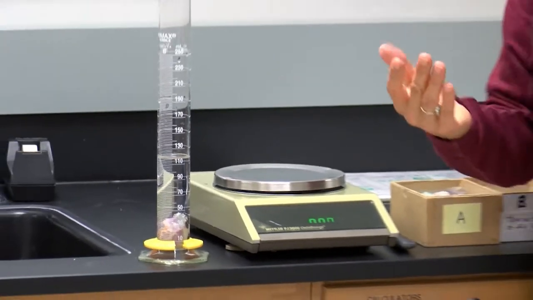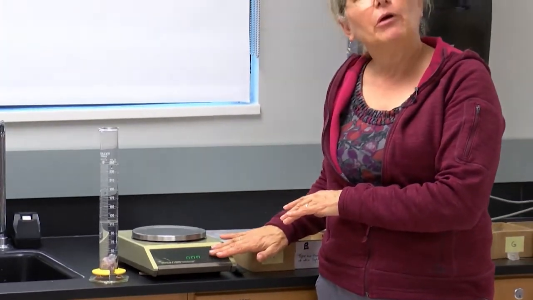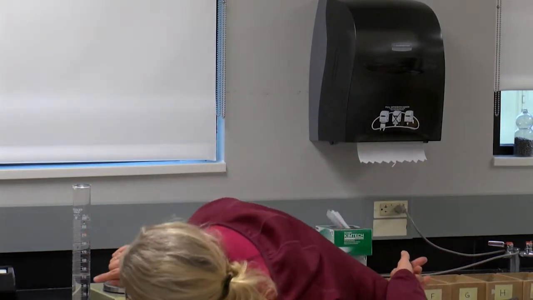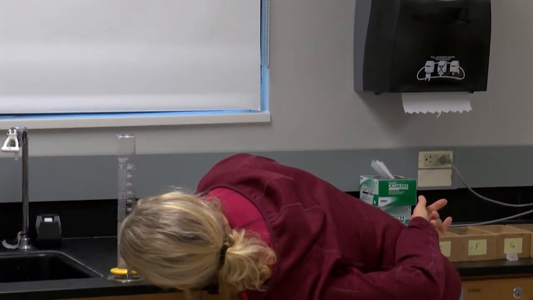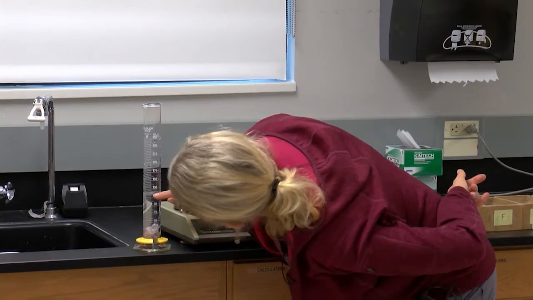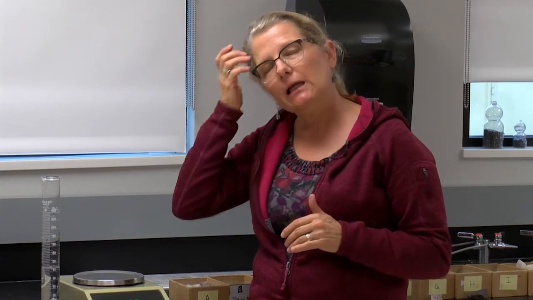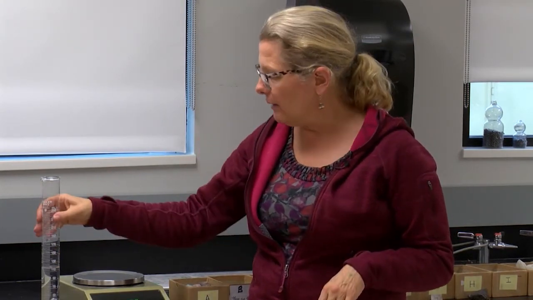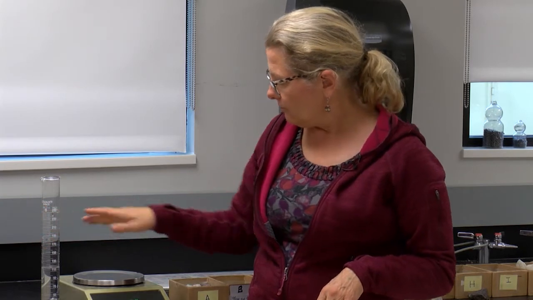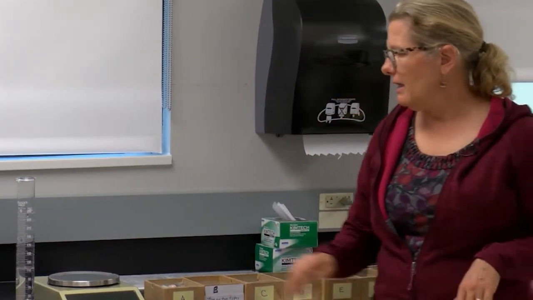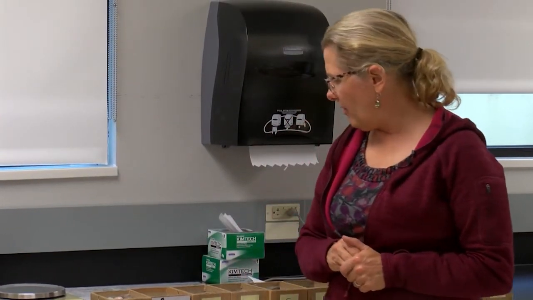So to find the density, it is the mass, 55.99 grams, divided by the volume, which I said was 18. Actually, let's make that 17.5, because it's right in between the 7 and the 8. So 17.5 milliliters. Take those calculations and see what you find for the density of that.